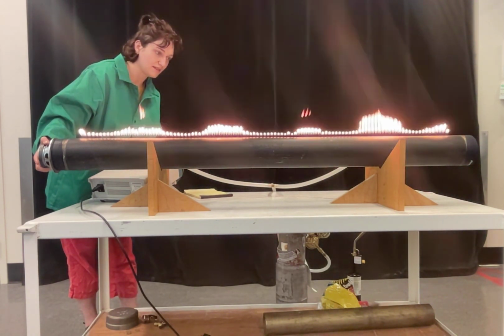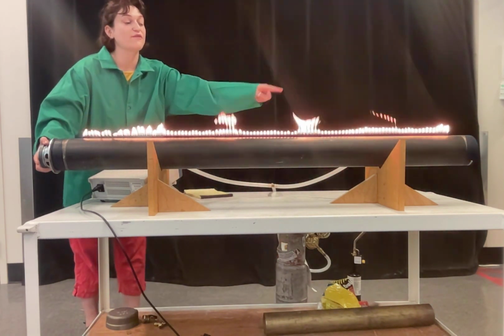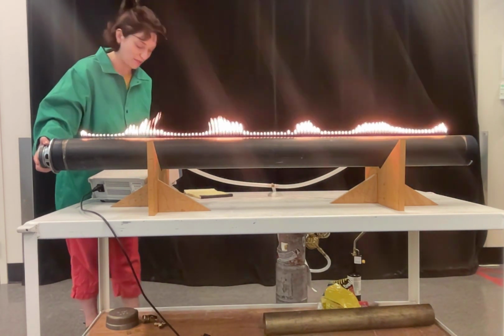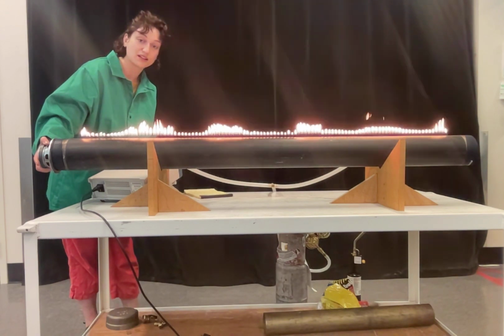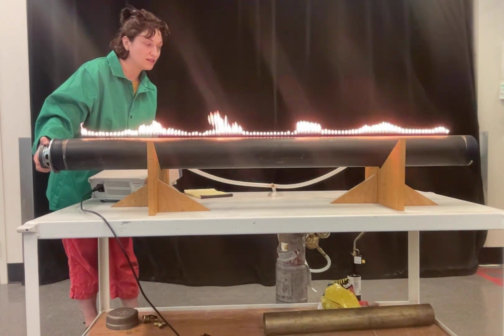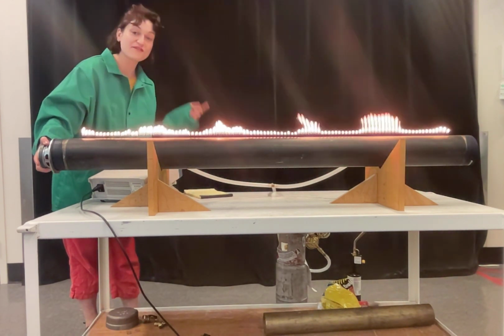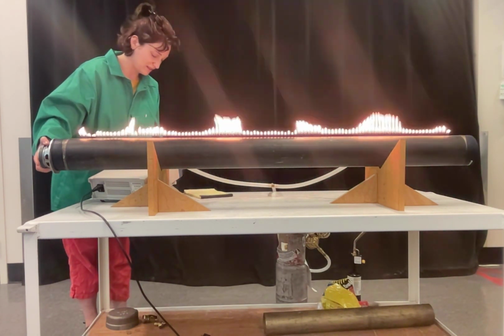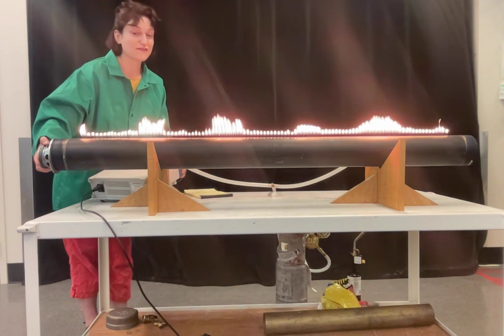Let's see. And now I have 1, 2, 3, 4, 5 nodes that you can see along the pipe. Let's see if I can make that come up a little bit clearer. Yeah, that's pretty good. Let's see if I can get the last harmonic. This is about 520 hertz.